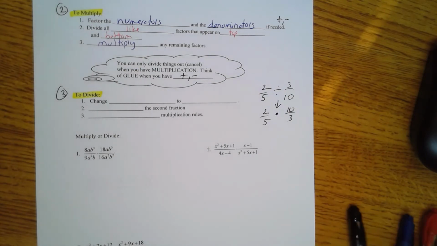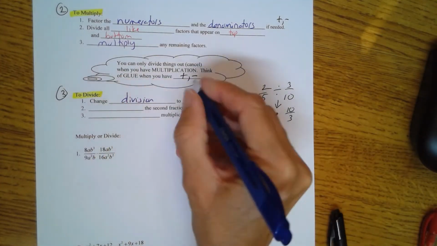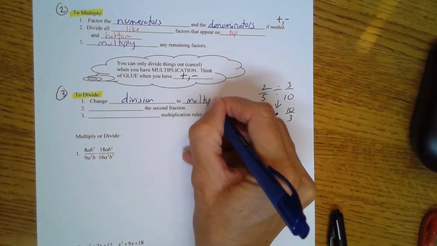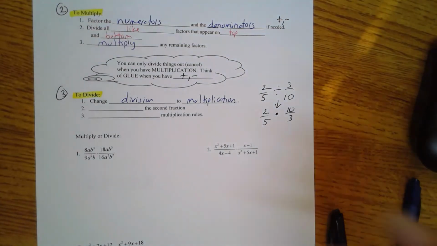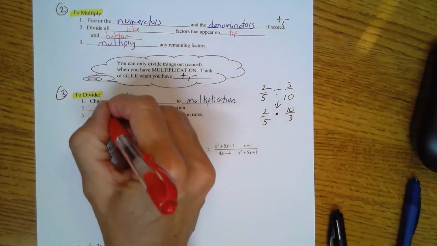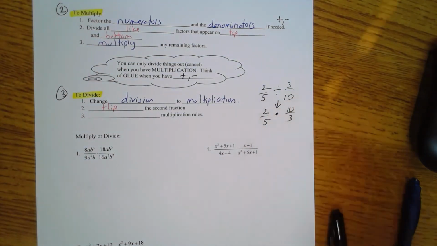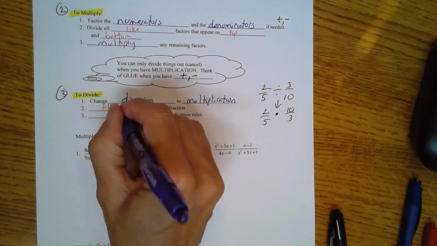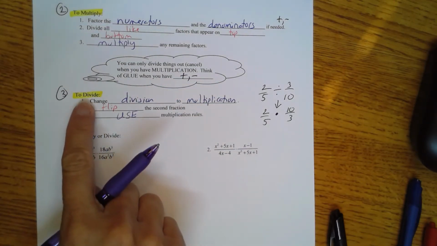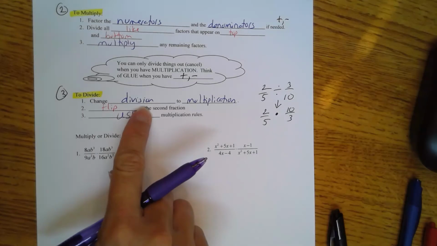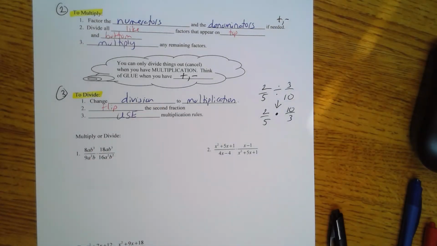So what do we need to do? We need to change division to multiplication. Then we need to flip the second fraction. So we're going to flip the second one like we just showed. And then all you've got to do is use multiplication rules. So you're back to multiplication. So do we ever really divide? No. We follow the rules of changing division to multiplication, flip the second fraction, and use multiplication rules.